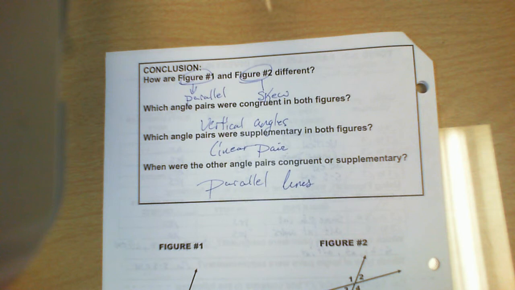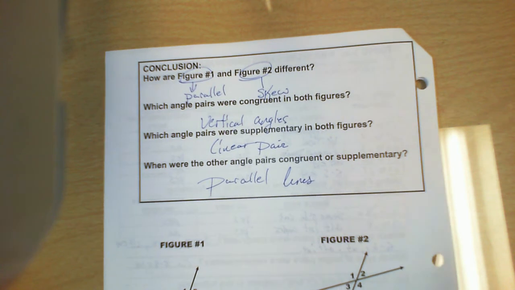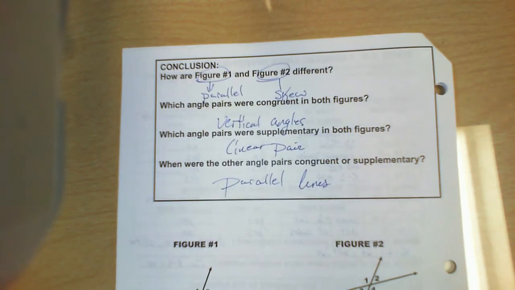Okay? When we had parallel lines, they actually work together. It's kind of like, think of it like a principle of life. If you don't have two people that are going the same way, at some point they're going to get mad at each other and cross paths. Right? Think of it that way.